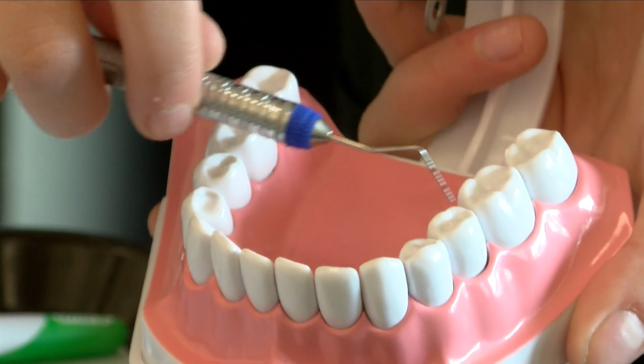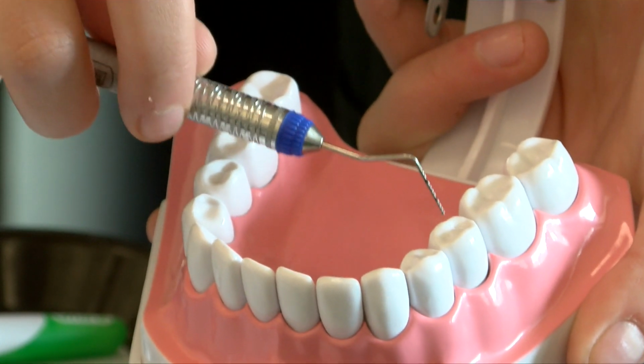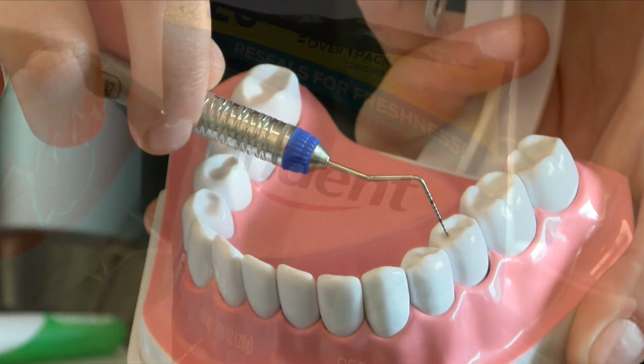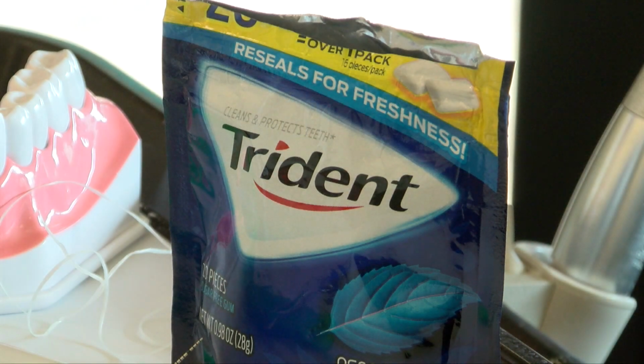The sealants prevent bacteria from getting into the grooves and the pits of the teeth. Another way to prevent cavities is chewing xylitol gum or sucking on xylitol candy. The xylitol helps keep the mouth clean and helps keep the pH high and prevent demineralization of the teeth.